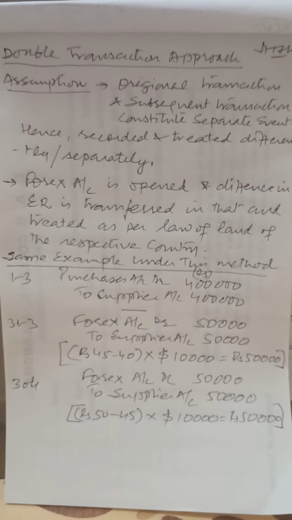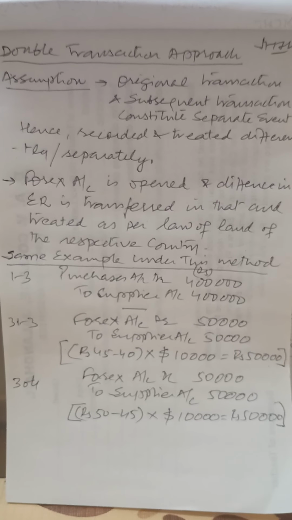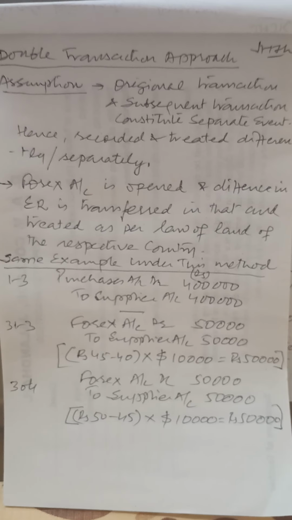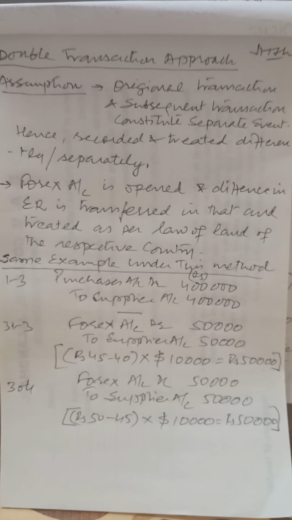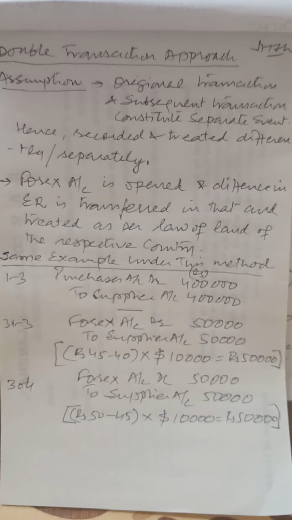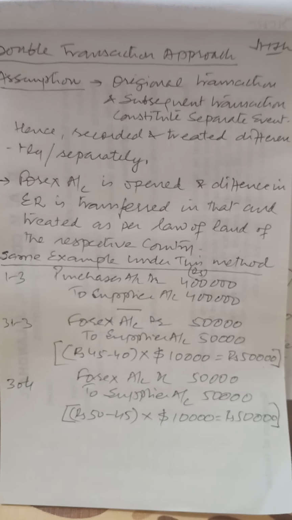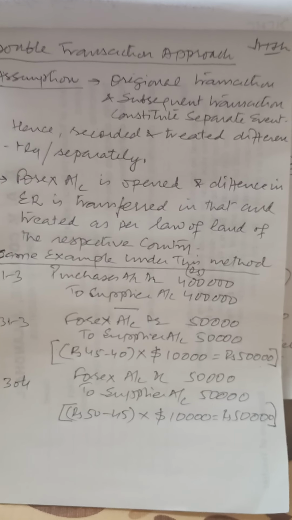So it becomes 5 lakhs. And purchases remain untouched, undisturbed, that is 4 lakh rupees. And forex account is 50,000 plus 50,000 debit, that means a loss, and that will be treated as per the accounting rules or the law of the land.